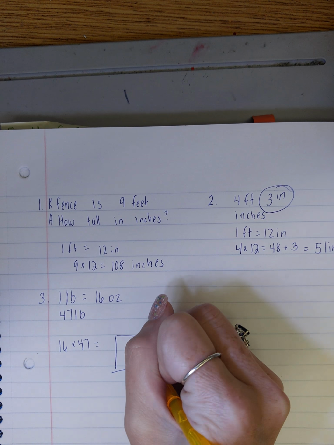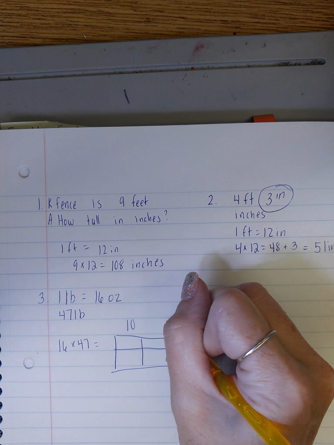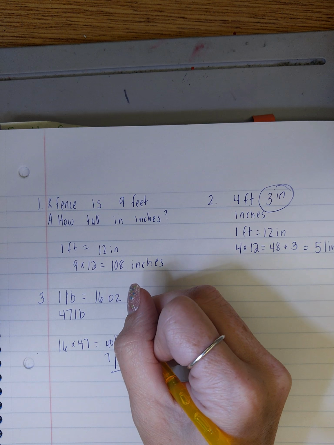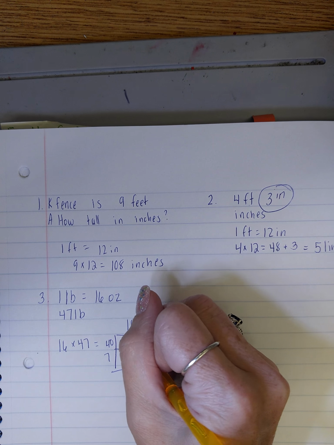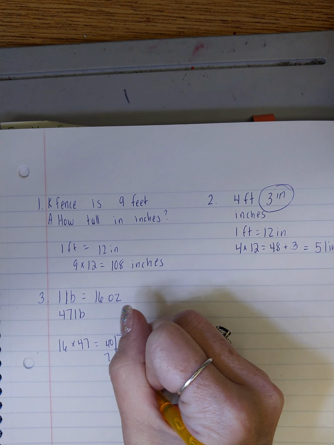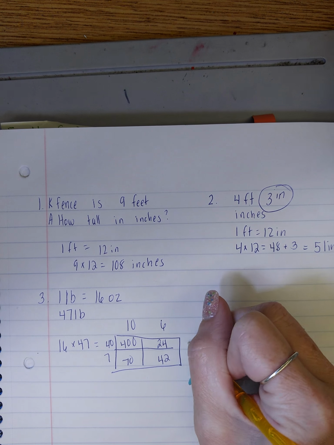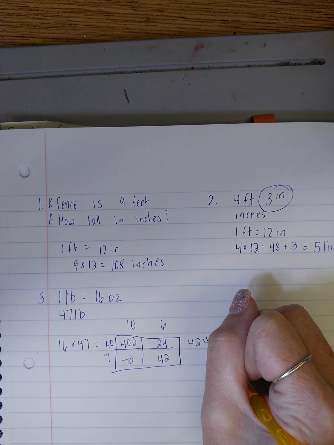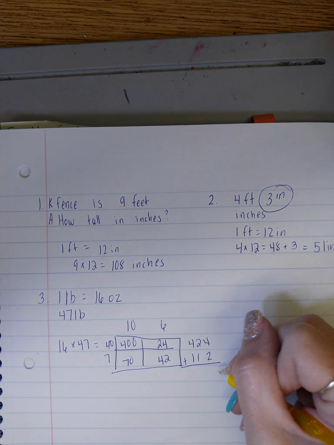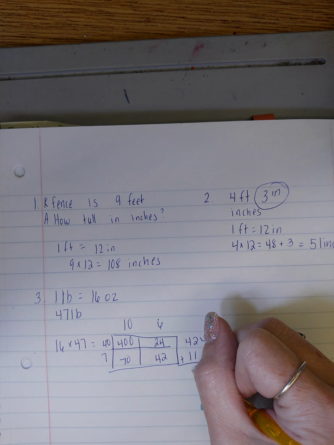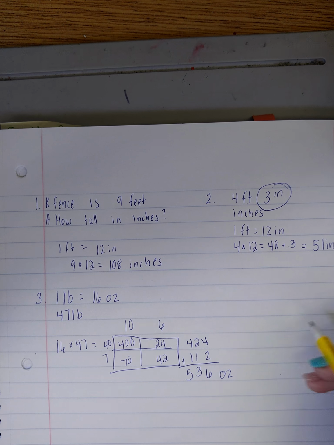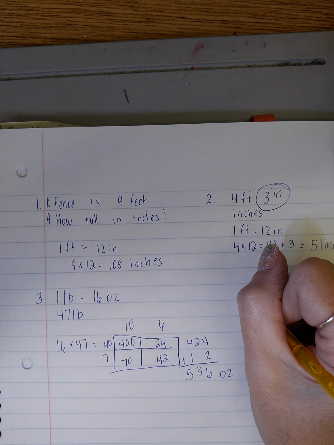I'm going to multiply with partial products. 1 times 4 is 4 and 2 zeros. 4 times 6 is 24. 7 times 10 is 70. 7 times 6 is 42. That's 424. That is 2. That's 112. Add those together. 6, 3, and 5. So my dog weighs 536 ounces.